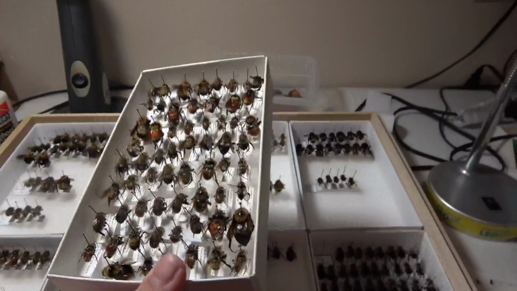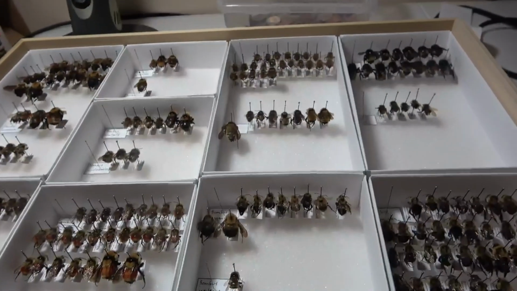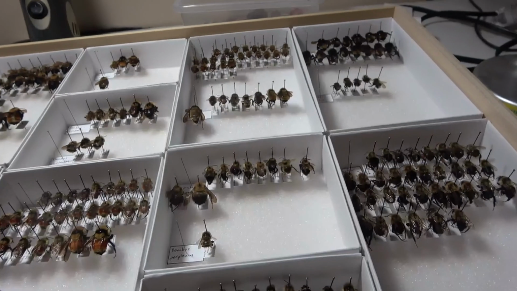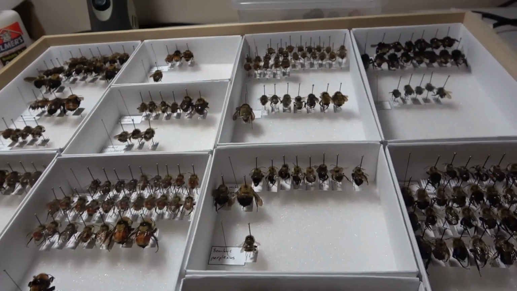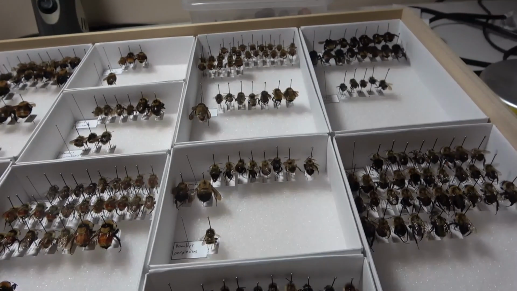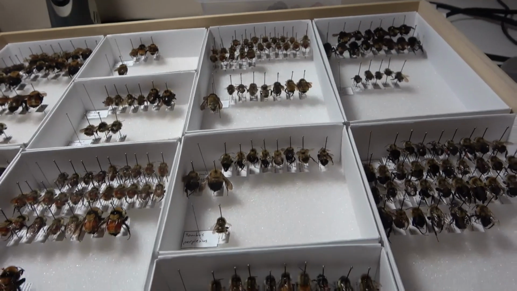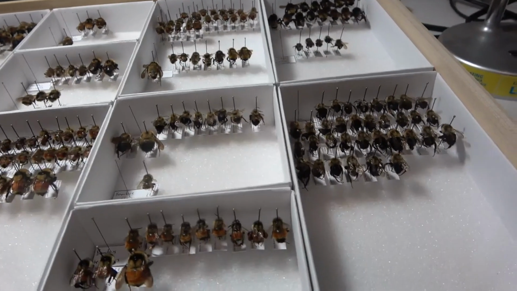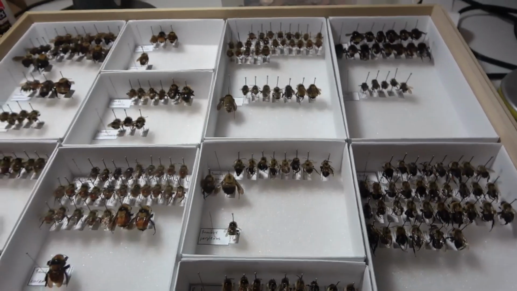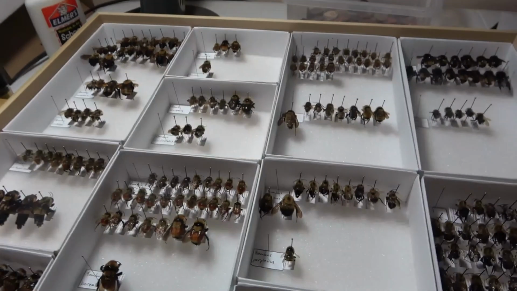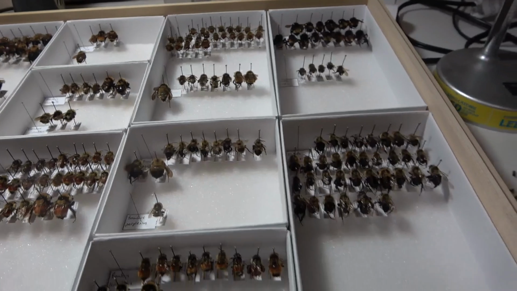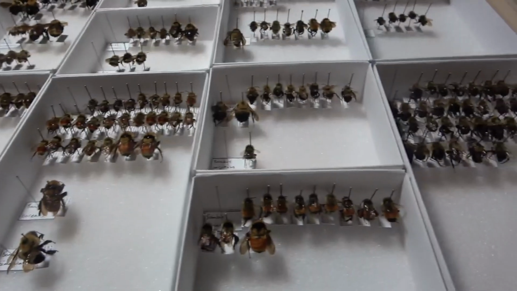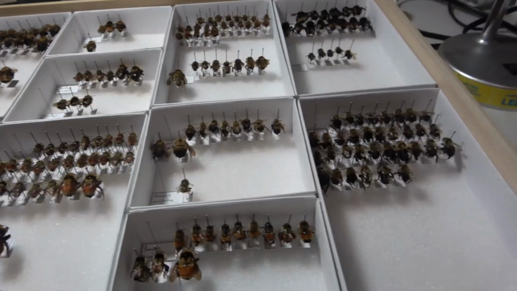I do have right here ones I need to identify still, and I have more that I haven't put labels on. Labels are printed out and everything, I just haven't put them on yet, and those ones will need identifying as well. But then once they're all identified, I'll be able to get them upgraded into their own species-specific unit trays. So I'm pretty excited for that. There's some work left to do on the bumblebees, but they're a pretty exciting group to work on.